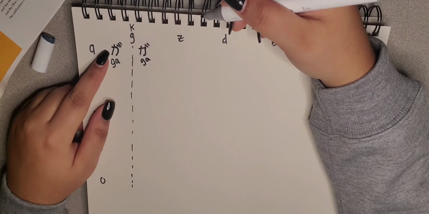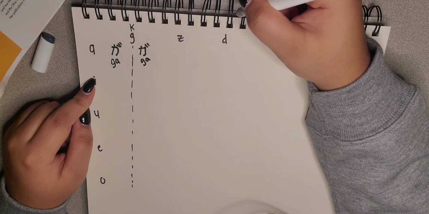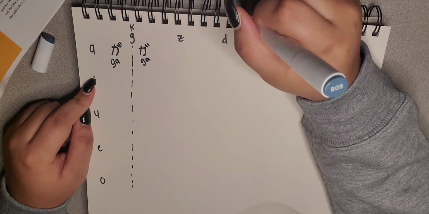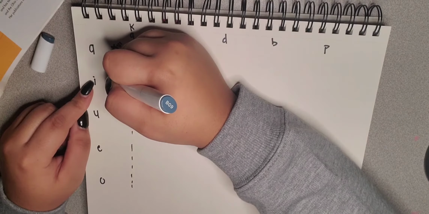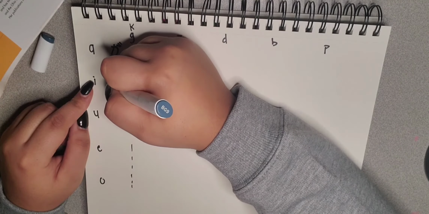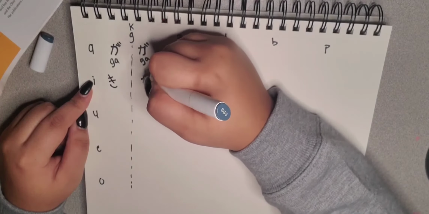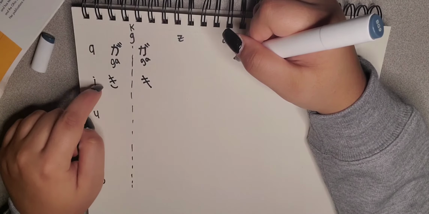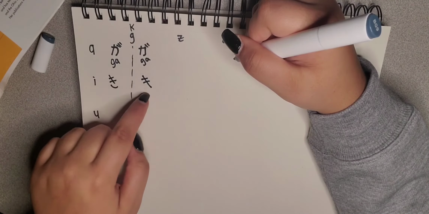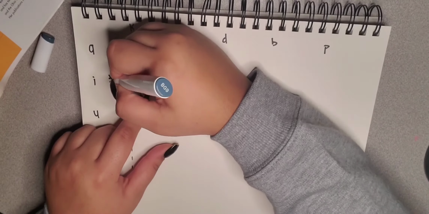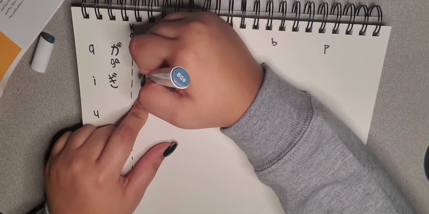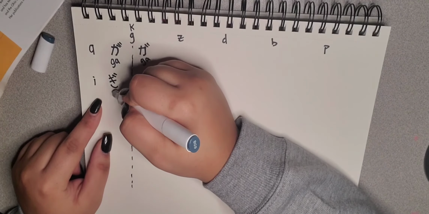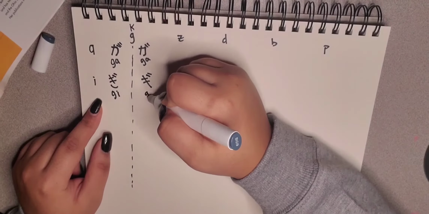Just like how we did here, we can take the ki sound, our ki sound, hiragana ki, katakana ki. Add the two little marks in the top right, and these become gi.